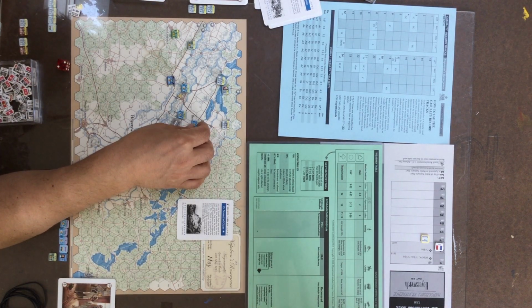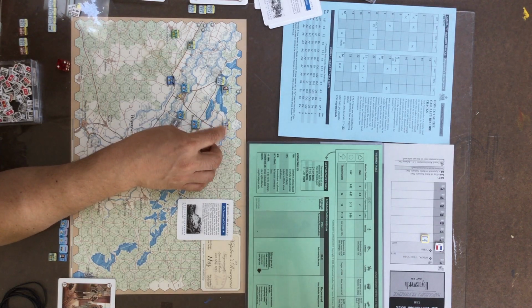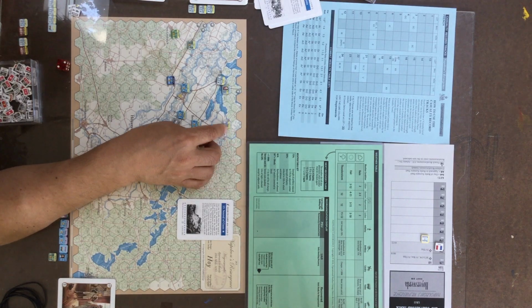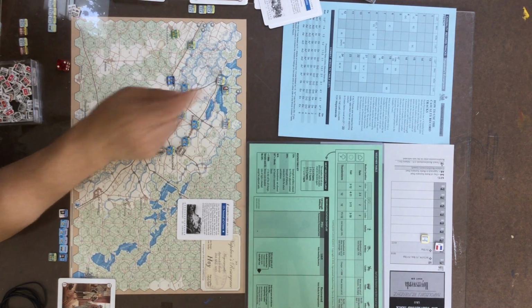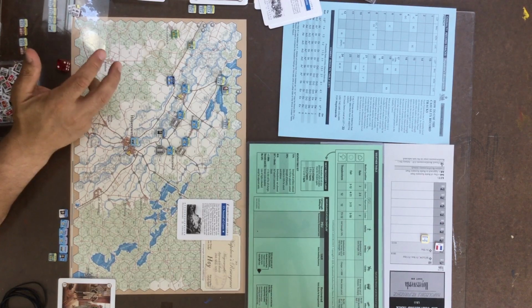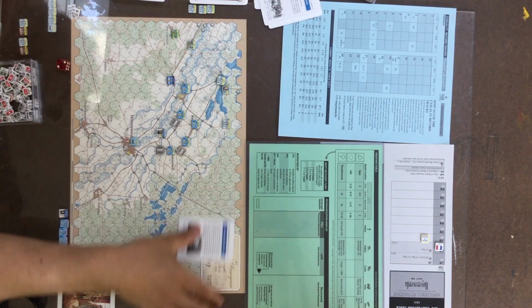Guns can fire 3 hexes away at half range. So this guy's within 3 hexes, but he's in the woods. You can't fire into woods. So you can't hit anybody. These guys also can't hit those guys in the woods. So there's no bombardment. Nobody else is adjacent. No combat. That's the end of the French turn.